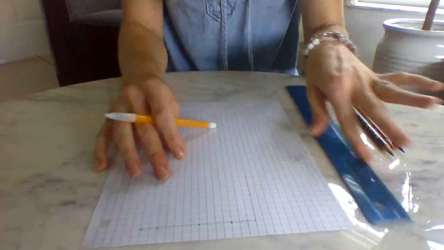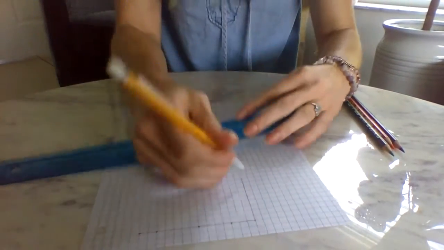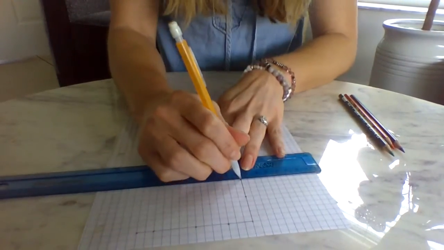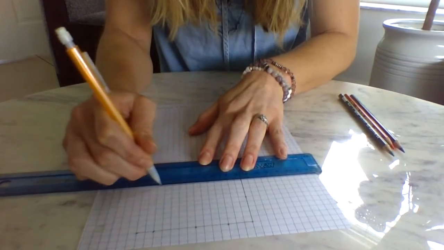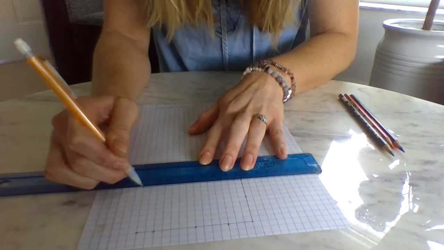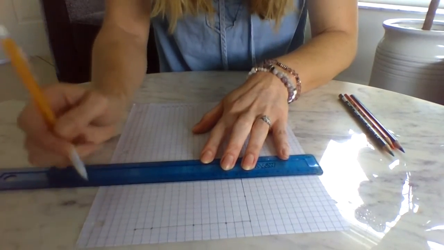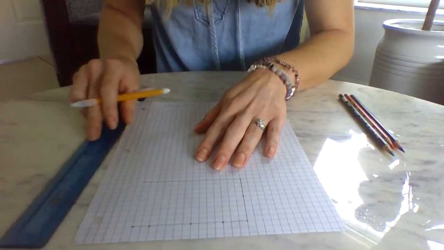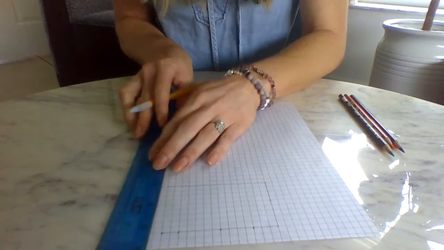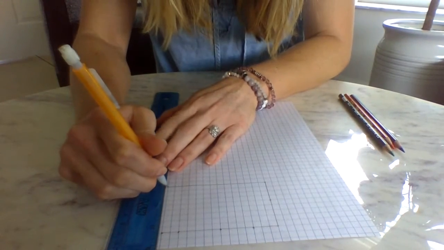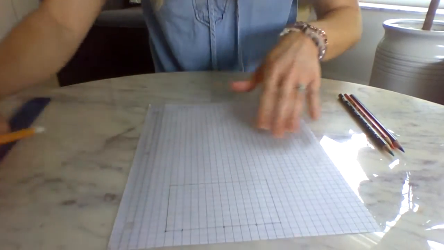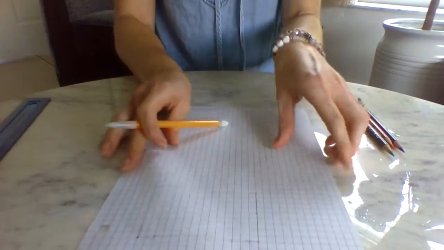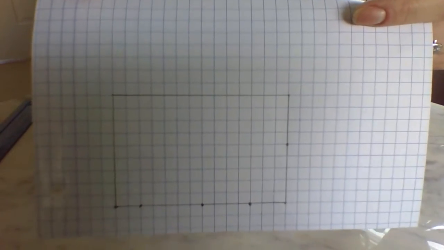Now we need to put a top to our rectangle. So from that top dot of our multiplier, we'll go across until we're right above this first dot that we made, and we'll complete the rectangle on the left side by going down to our first dot. So what you have now should look like a rectangle with 4 sides.